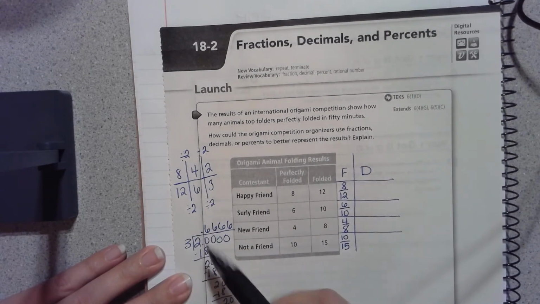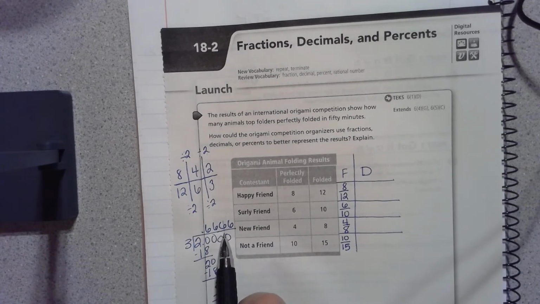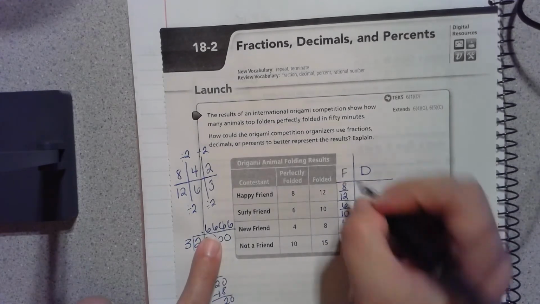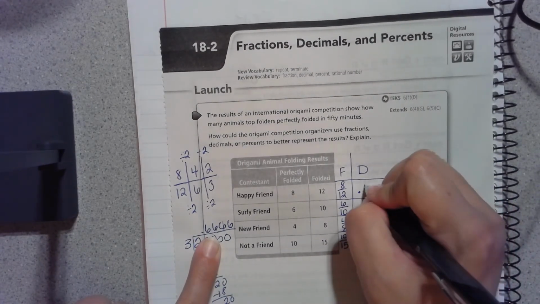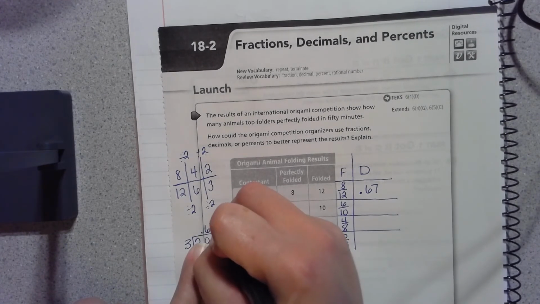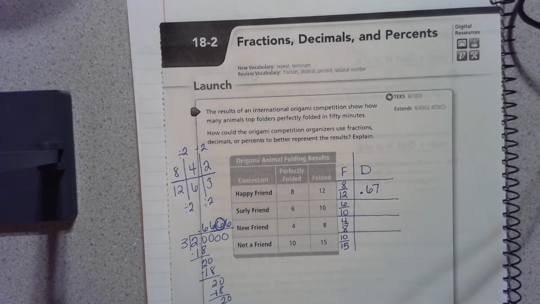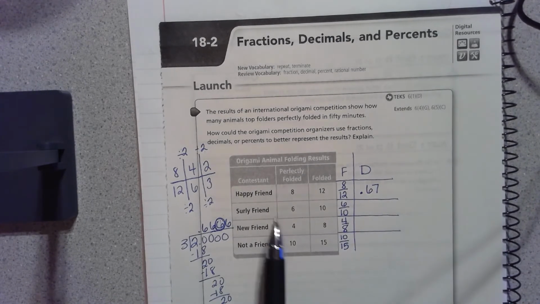So in my classroom, once you get to 3 numbers, I tell you you can stop. And I want you to round it. So this would round to 0.67 because this 6 right here is going to make this 6 right here raise up to 7. So it's 0.67. So that was for the happy friend.